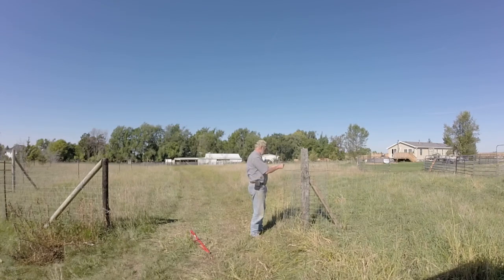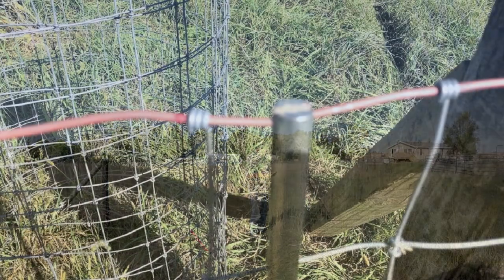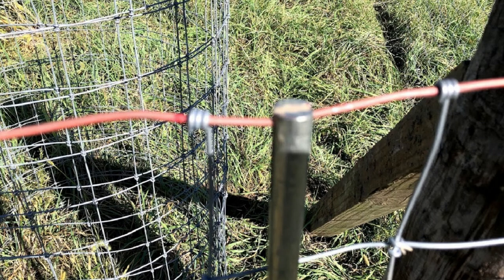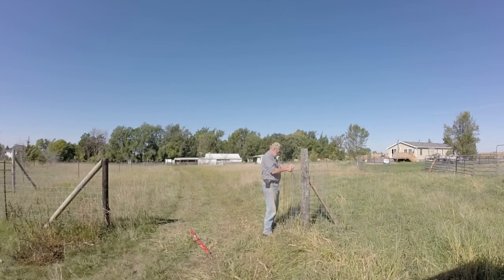Isn't it amazing what we can do nowadays? All right. There's a picture of what the groove looks like. It's the same top and bottom. And the cap will just hold the whole thing into place.